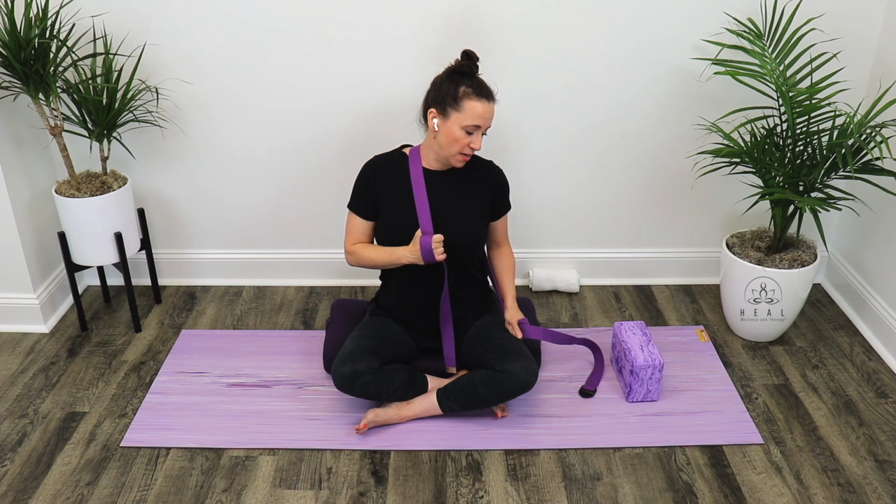Take a nice slow deep inhale into your belly. And then exhaling out. Let's do that again. Nice deep inhale into the belly, and then exhaling out.